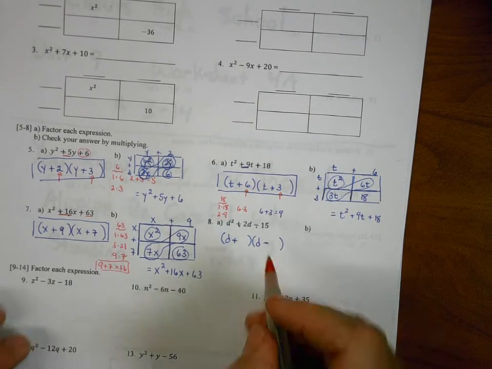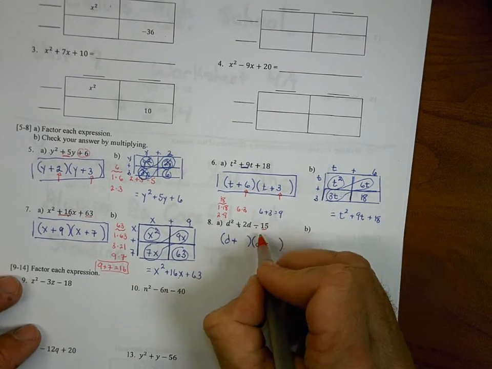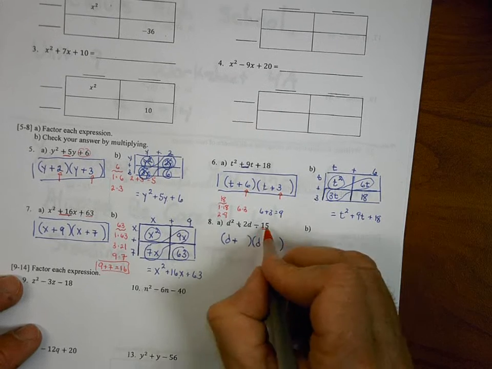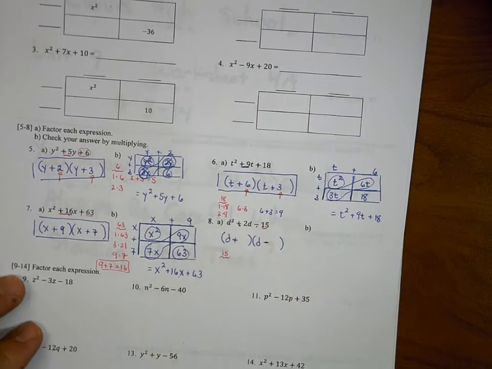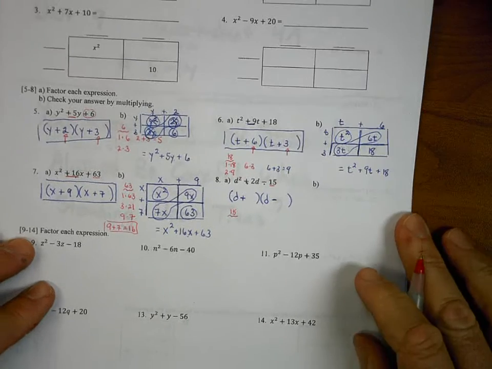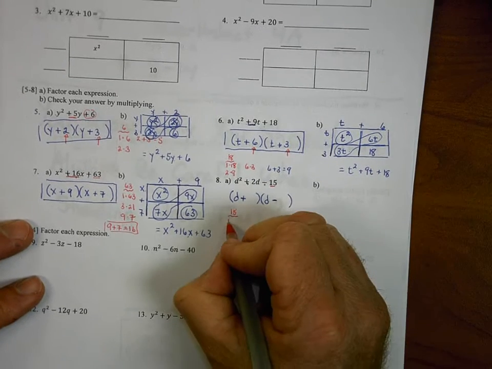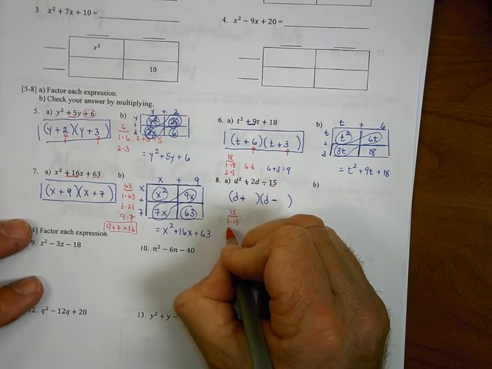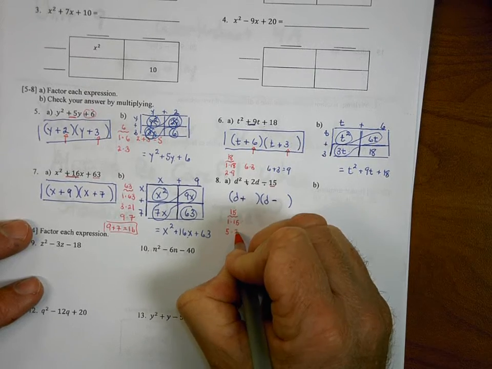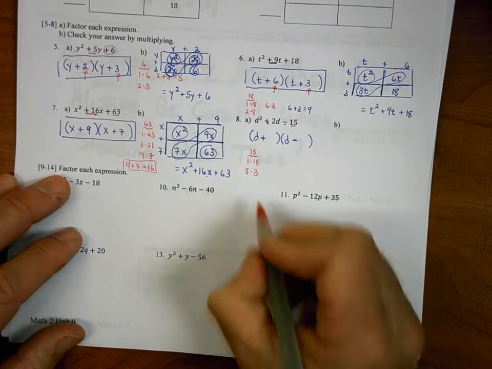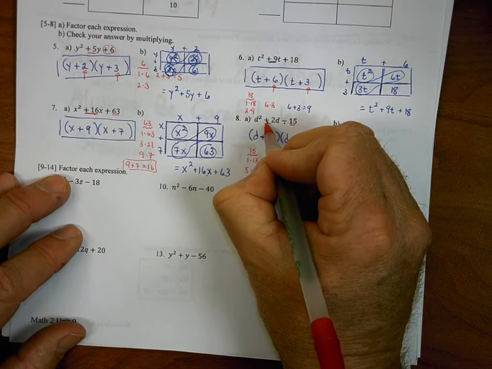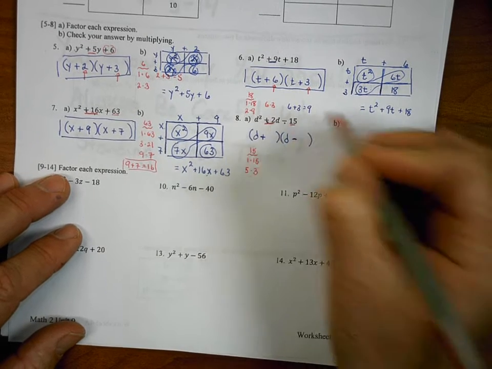So I go to my last value, which is 15. I'm not going to worry about the negative, the minus. I'm just going to worry about 15. And I'm going to write down all the pairs of numbers that multiply to make 15. Okay, well, that's 1 times 15. There's really only 2 choices that I have. And I have 5 times 3. One of those is my answer. Once again, which one of those can I put together to make positive 2?